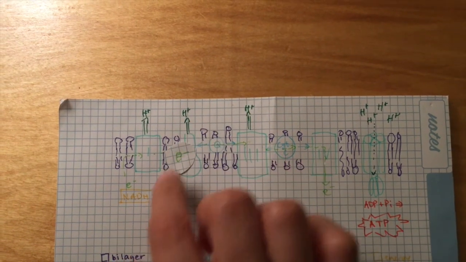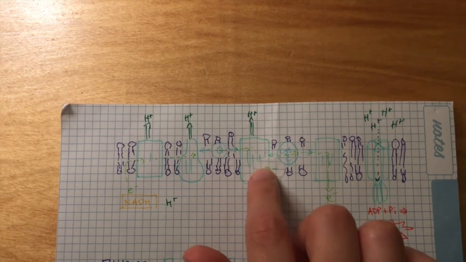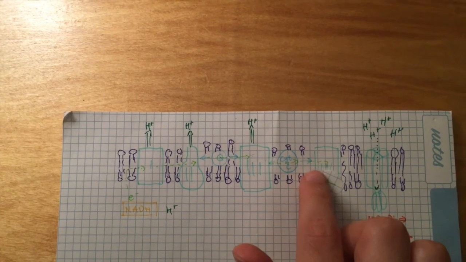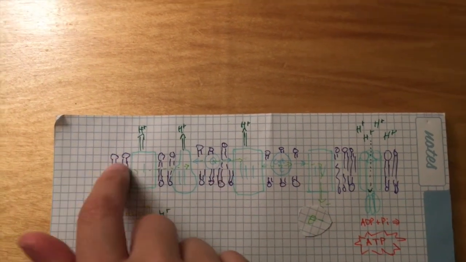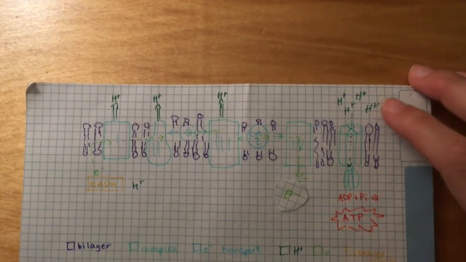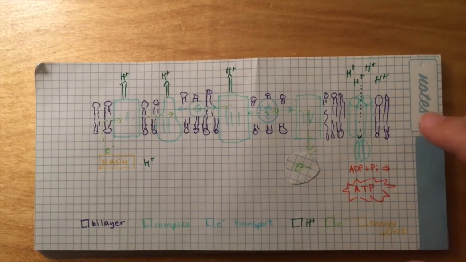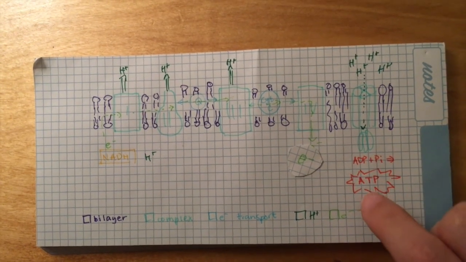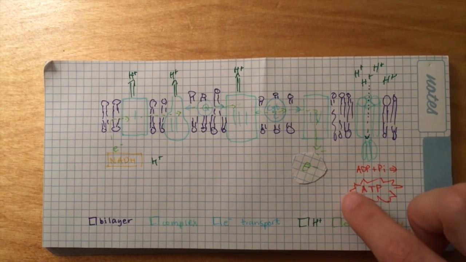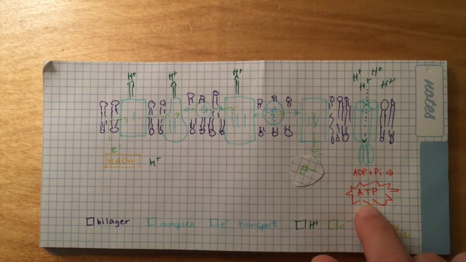And as it goes through each, it pumps up more and more, travels through the quinone, travels through complex 3, travels through cytochrome C, travels through complex 4, and finally leaves. Meanwhile, all of these protons, rather, are building up. And therefore, they're allowed to diffuse through complex 5, or better known as ATP synthase. This catalyzes the reaction of ADP and Pi to create ATP, the final end product.